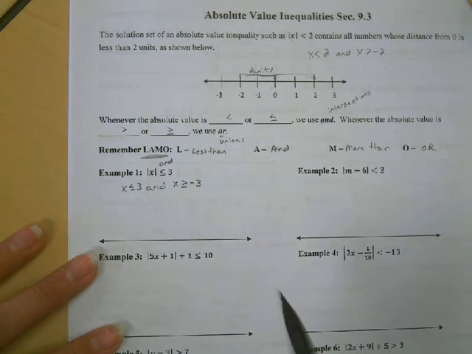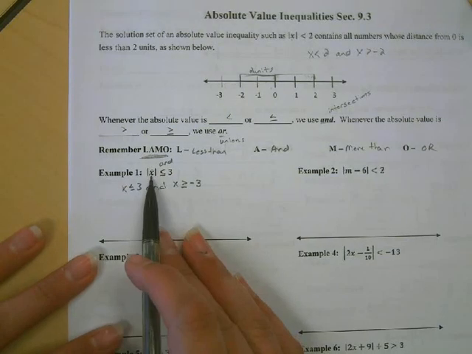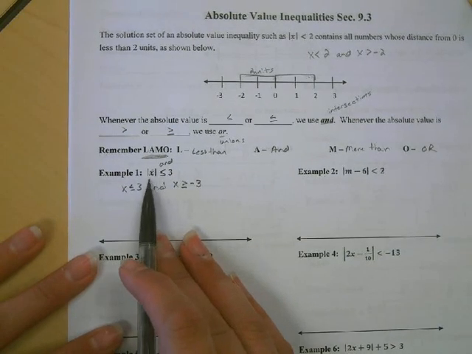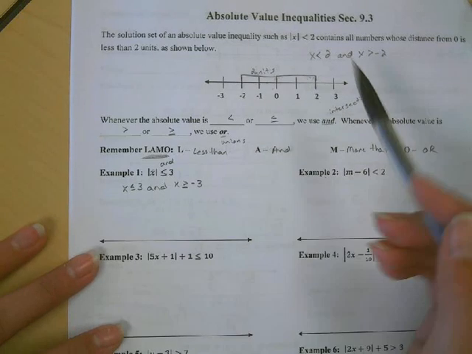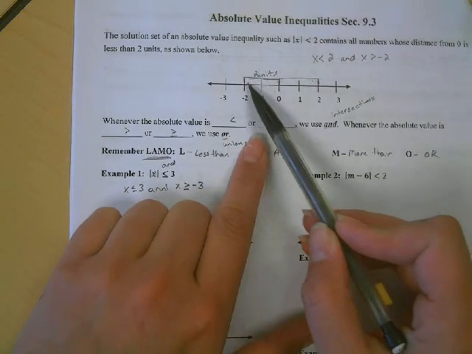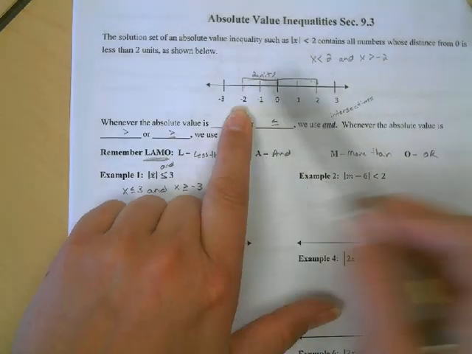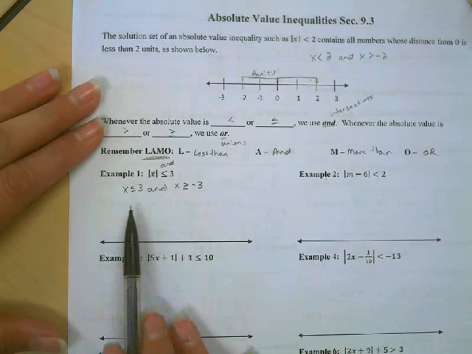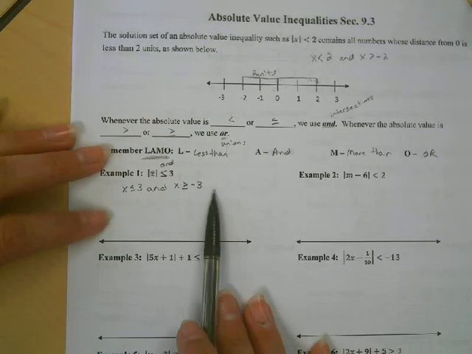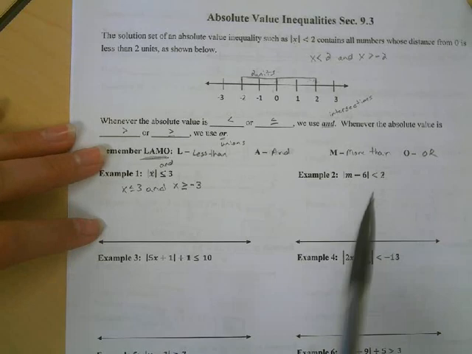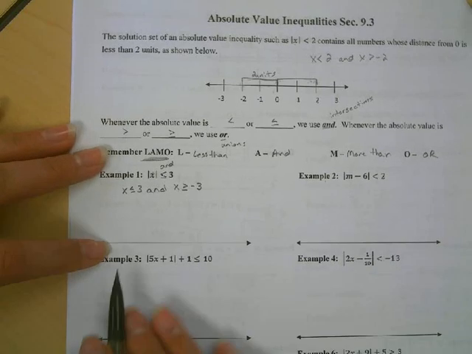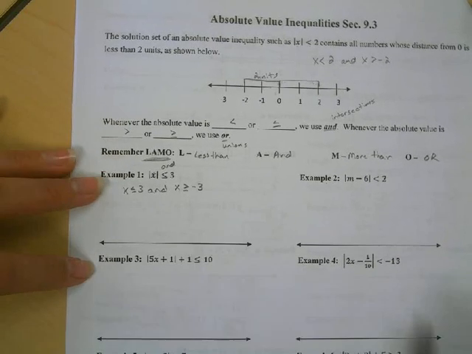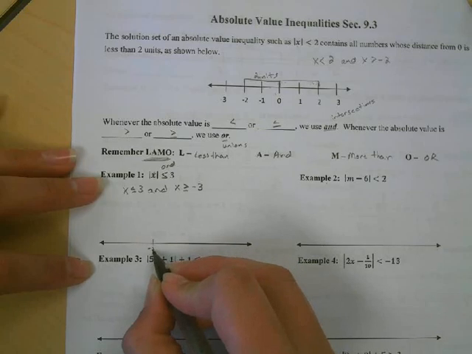Okay, it's going to be less than or equal to 3 and greater than or equal to negative 3. Right? We have to flip it around because we're going this way with the 1. Once I drop down to the bottom, I have to go back up the other way. So less than 3 and greater than negative 3. Okay, so then when I put that on my number line, we've got our negative 3 on the left and our positive 3 on the right.